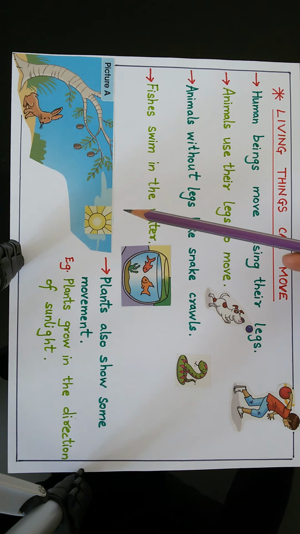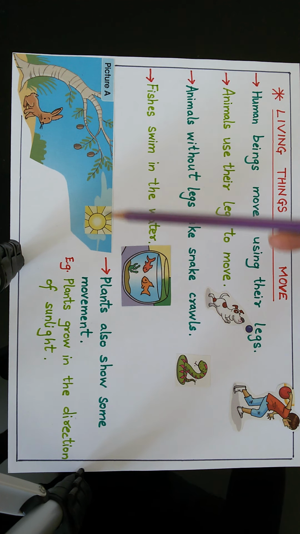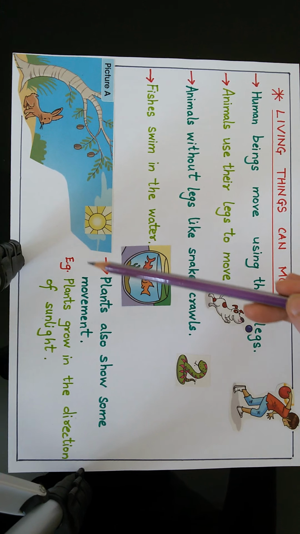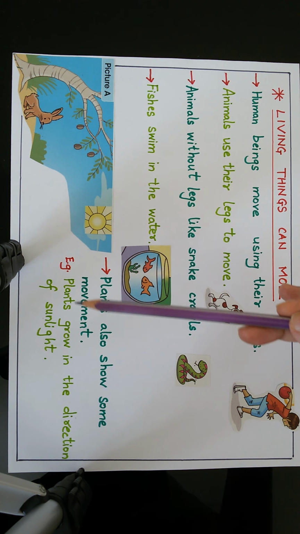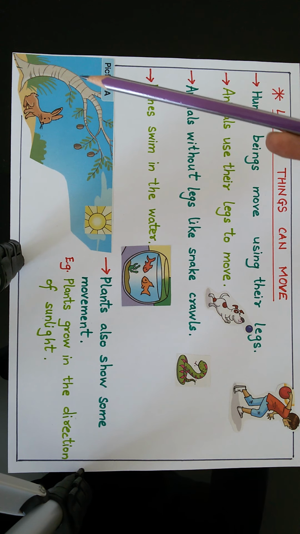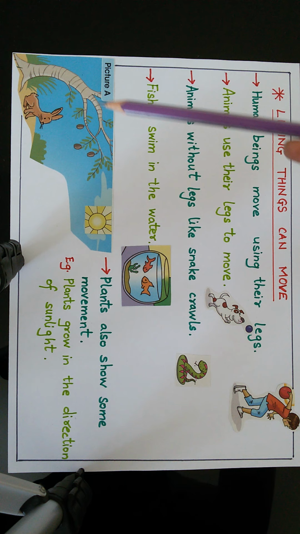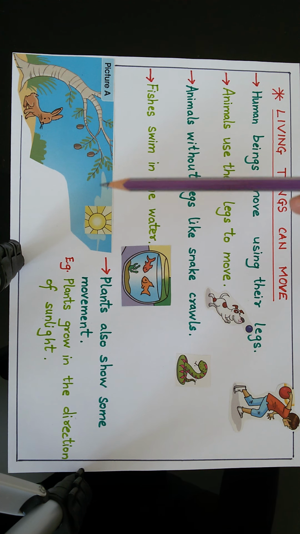Now we come to plants. Though plants do not change their place, they show movement. Plants show movement, for example, they grow in the direction of sunlight. So in this picture we can see how plants show movement by bending towards sunlight.